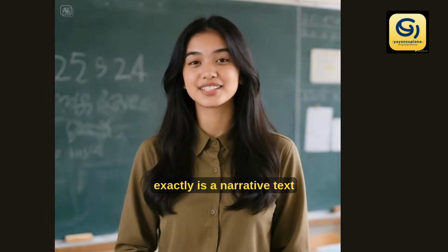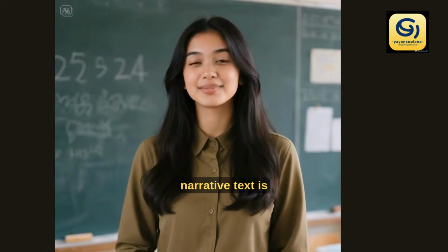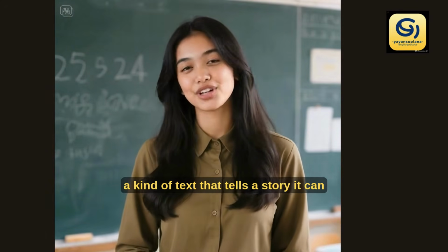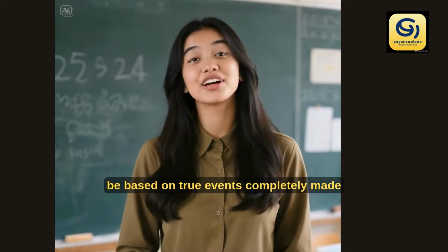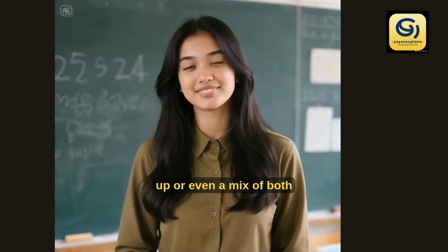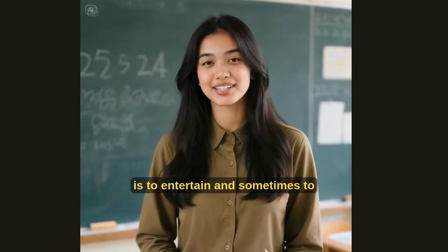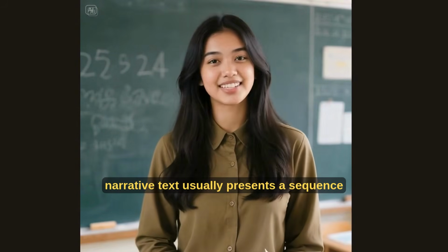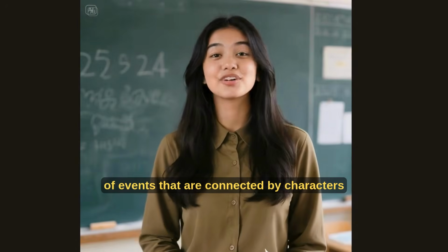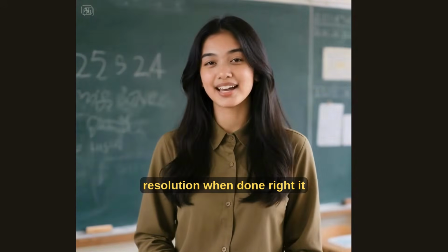What exactly is a narrative text? Let's start with the basics. A narrative text is a kind of text that tells a story. It can be based on true events, completely made up, or even a mix of both. The main purpose of a narrative text is to entertain and sometimes to inform or teach a moral lesson. A narrative text usually presents a sequence of events that are connected by characters, conflict, and a meaningful resolution.